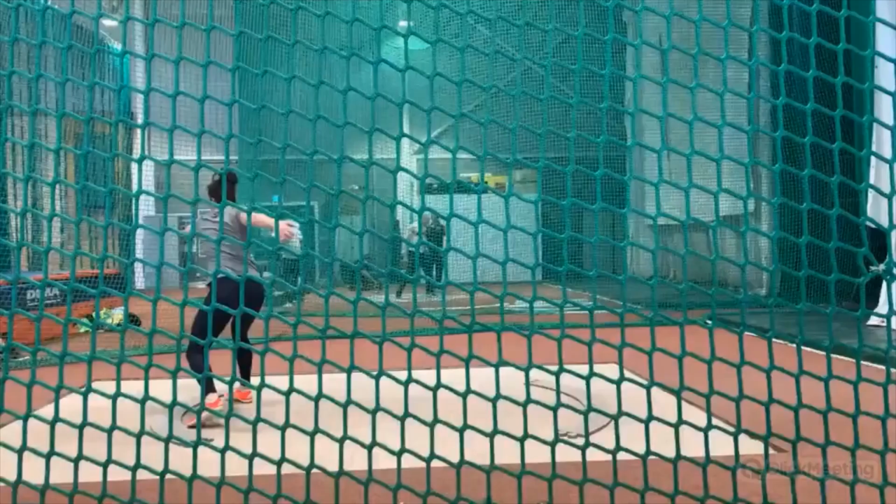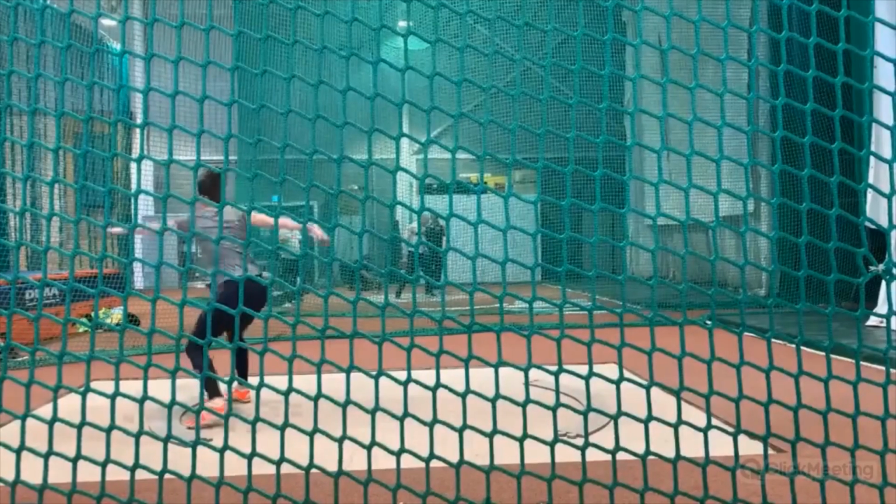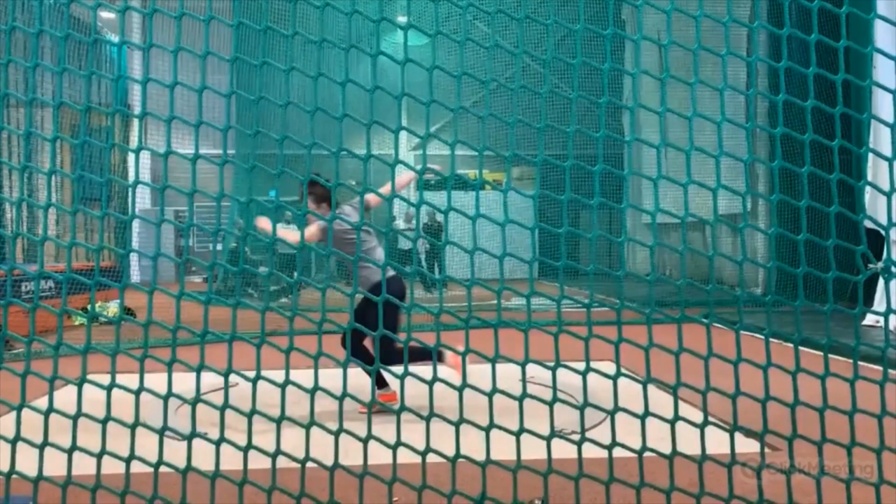Okay, so this is the airborne phase. As the left foot comes off, we land on the right foot, and as you can see, the heel is slightly off the floor. Center of mass is over the right leg. If I was being critical, I'd say that the left arm needs to be extended more, but the right hand is in a good position.